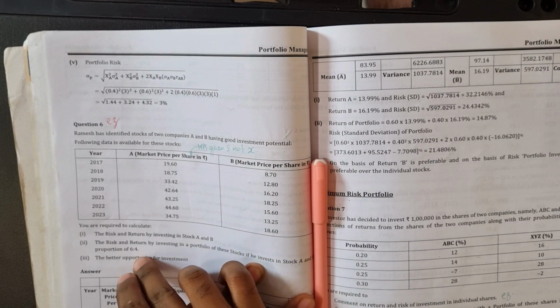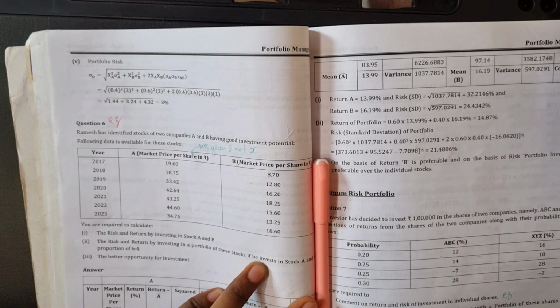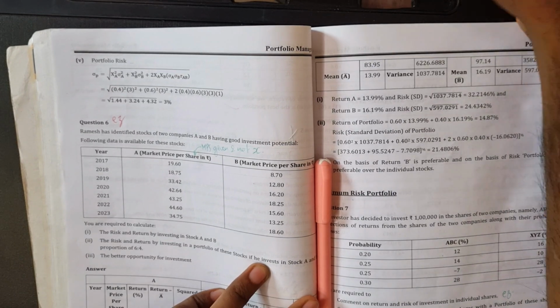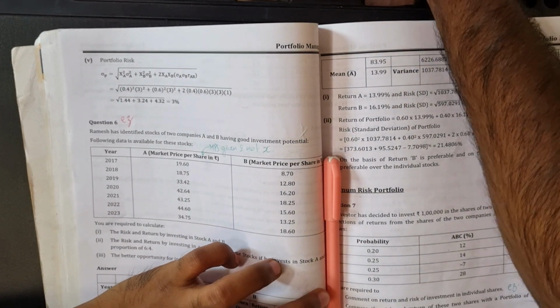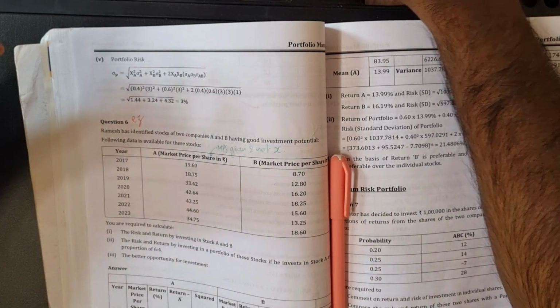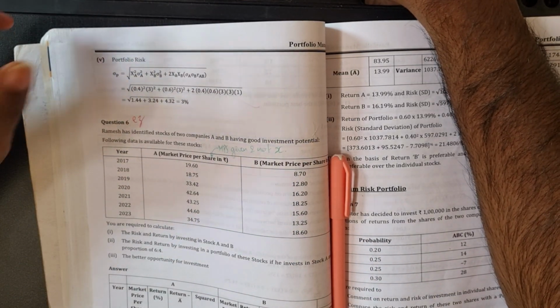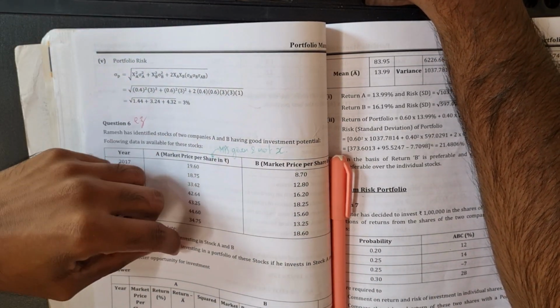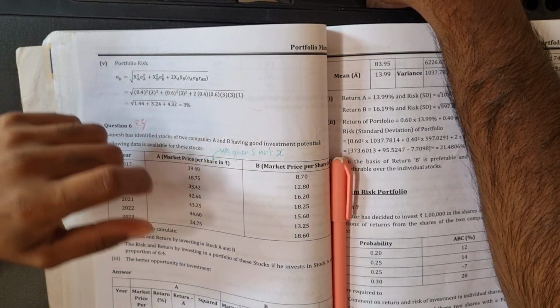And next, what they are asking is risk. How will we calculate risk of it? We will calculate risk by the formula A squared plus B squared plus 2AB, so that we can use.